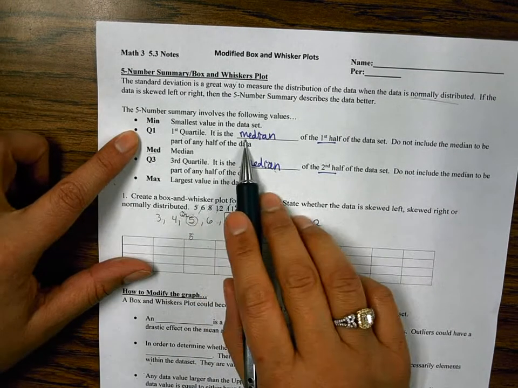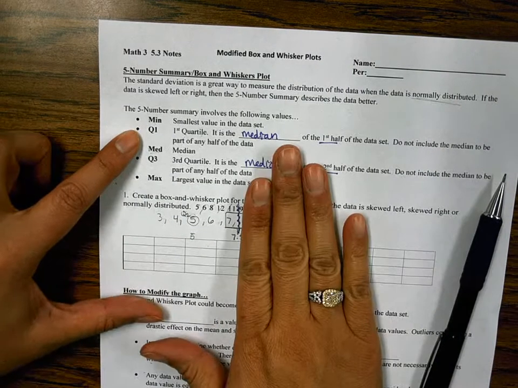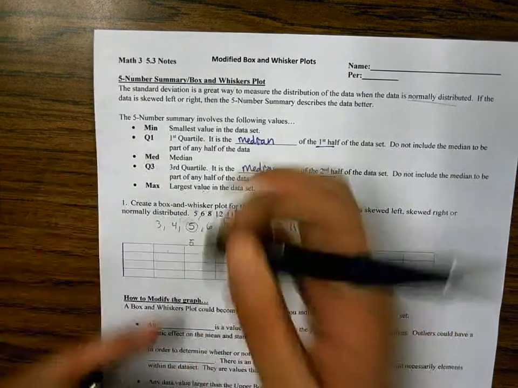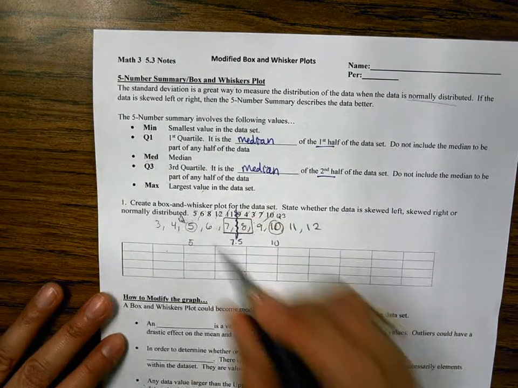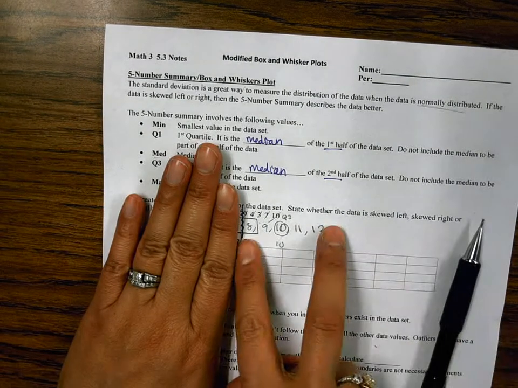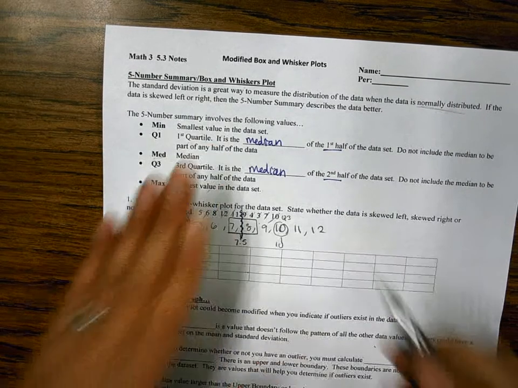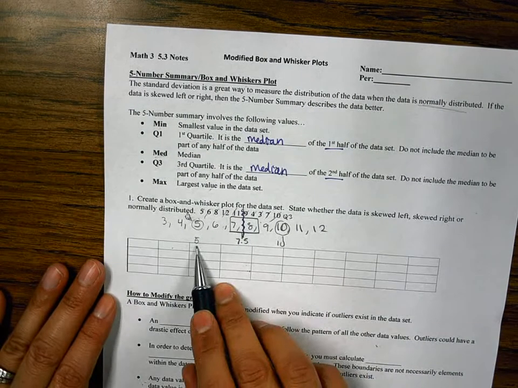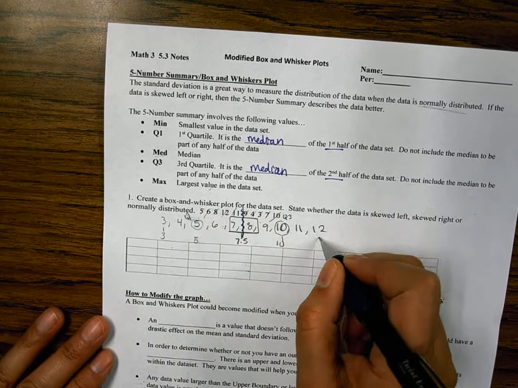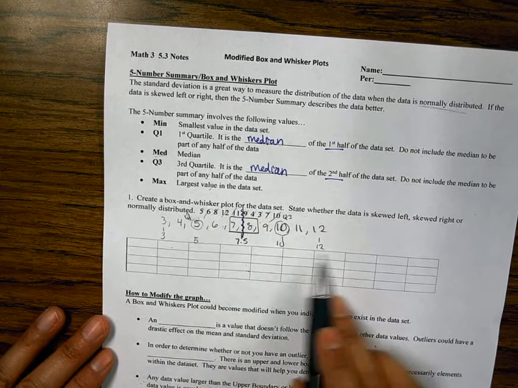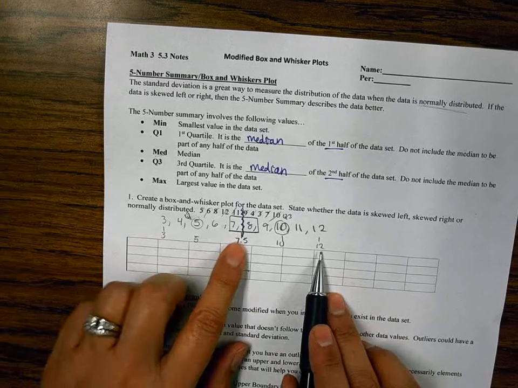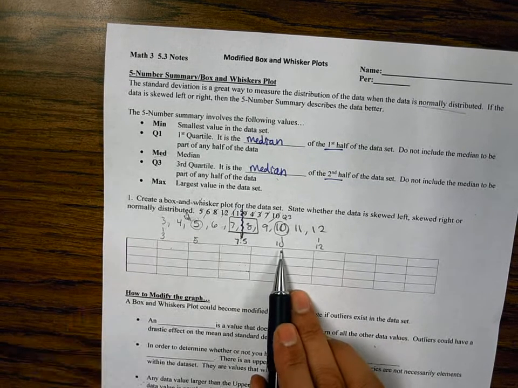Q1, first quartile, is the median of the first half of the data set. Here's my first half. The median is 5. That's my Q1. I keep saying Q1, but yet I keep writing Q2. My Q3 is the median of the second half. Here's my second half. I counted my way to the middle. The median is 10. So there's my middle. There's my Q1. There's my Q3. Min and max. My minimum is 3. My maximum is 12. 1, 2, 3, 4, 5 pieces of data. The 5-number summary: my min, my max, my middle of the first half, and my middle of the second half.